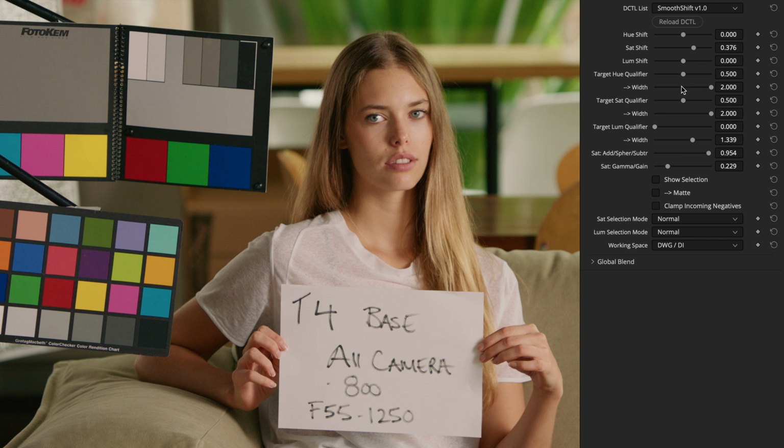And if we want, something else I sometimes like to do here is actually limit this effect to just the skin tones. So maybe I'm liking where the rest of the image is saturation-wise, but the actor's skin tones are feeling a little dull. Then I can very easily just drop down my target hue width. And by default, the target hue is already set to the skin tone vector. So just like that, I can get a nice, super filmic saturation going just for the skin.